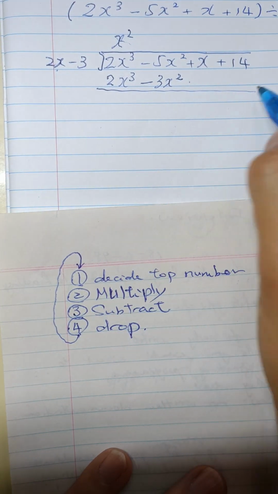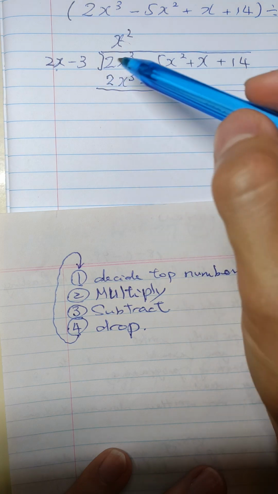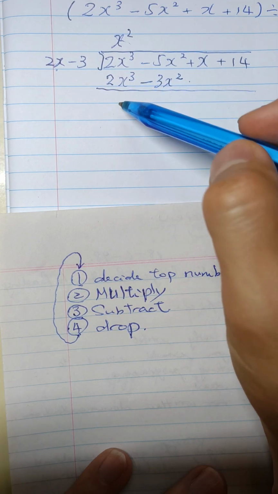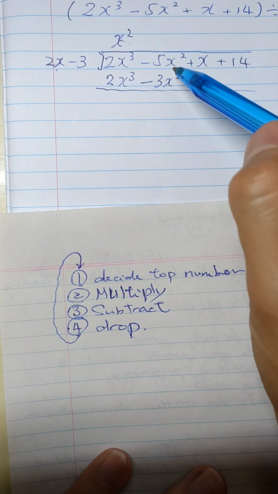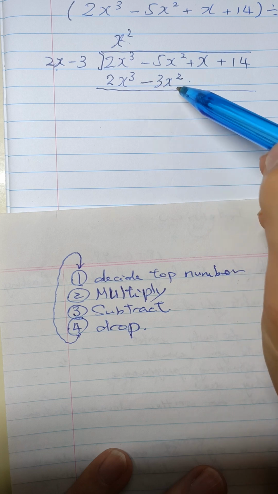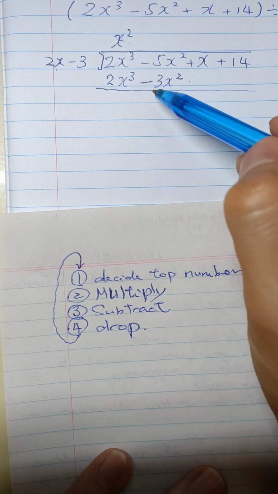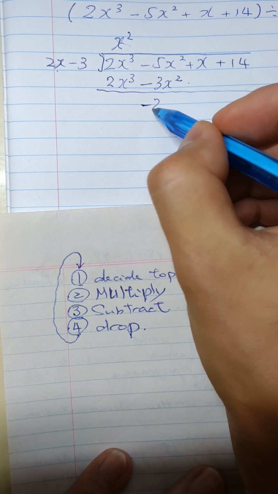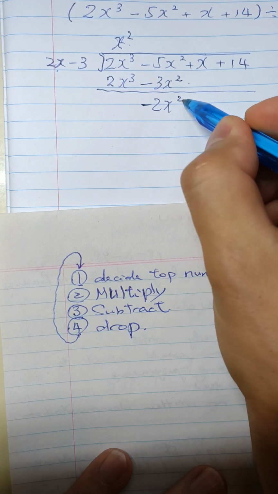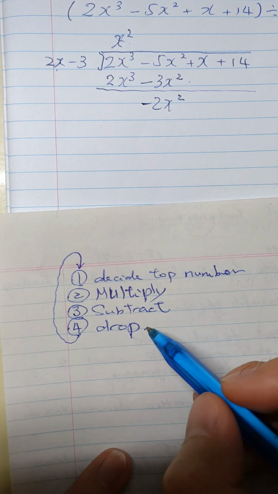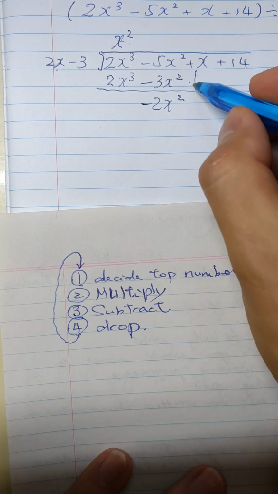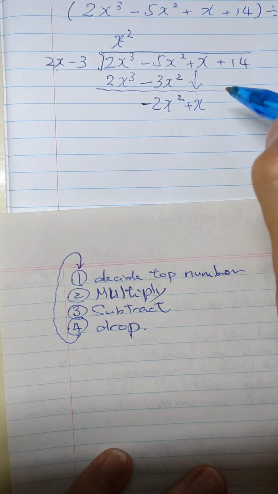And what do you do next? Subtract. So this take away this is cancelled. This take away negative 3x to the power of 2. This one turns into positive. So negative 2x to the power of 2. And what do you do? Drop next. So you drop this number next to it.